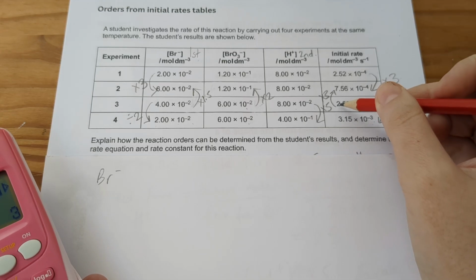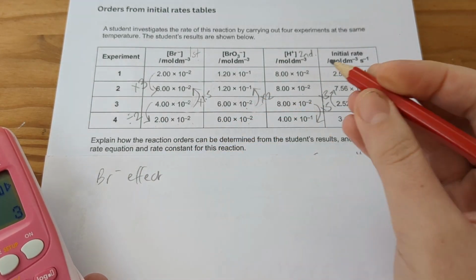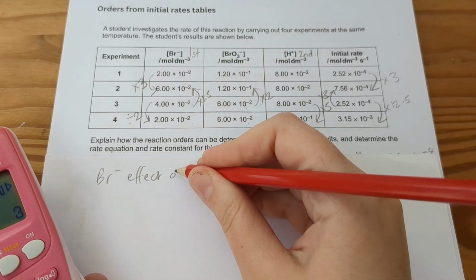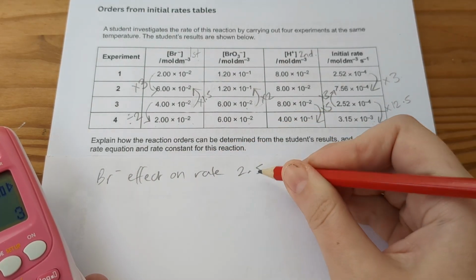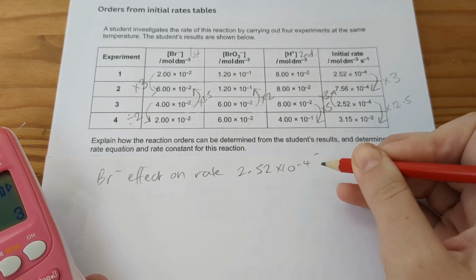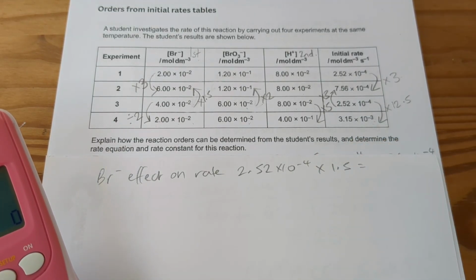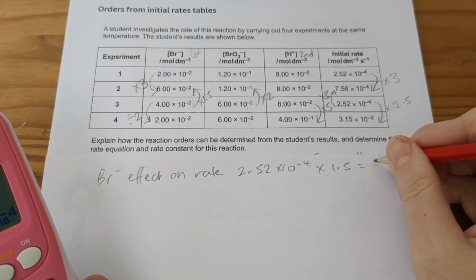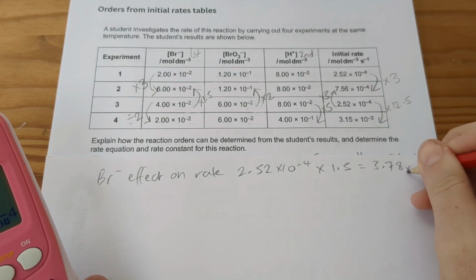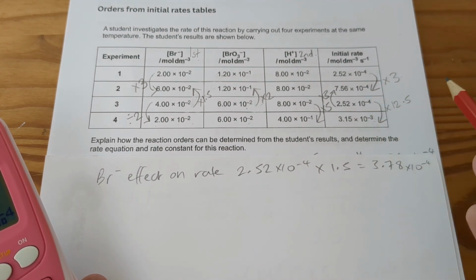And this time we're starting from this and we're going this way. We know it's first order, so the effect of the bromide on the rate would be 2.52 times 10 to the minus 4 times 1.5, which is this. But we can see that the rate is going up to this value.